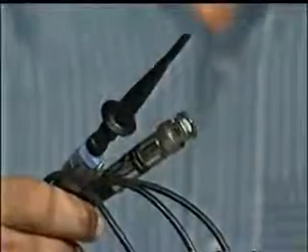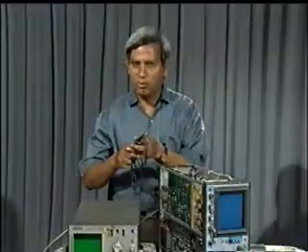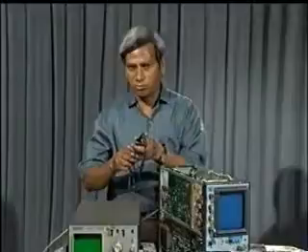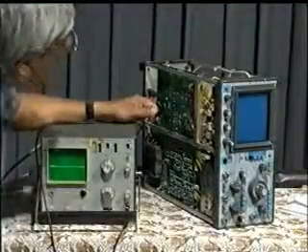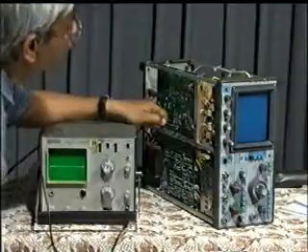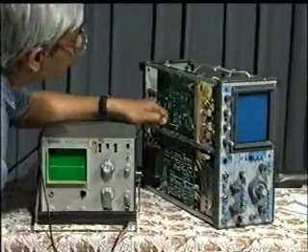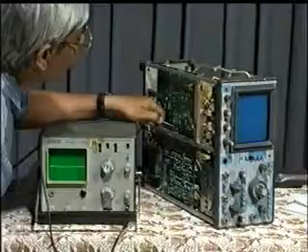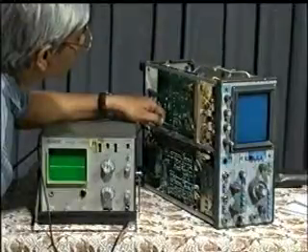Otherwise, it will become difficult for you to analyze whether your wave shape is defective or the measuring CRO is defective. Let us trace the path of the sawtooth in the faulty CRO. We should start from the horizontal output point going to the X plate.